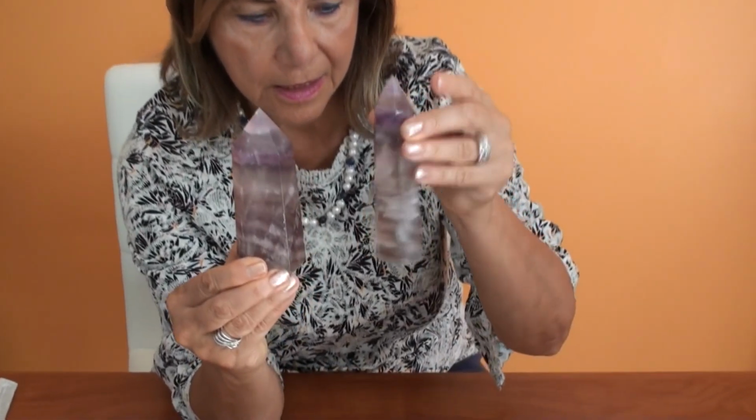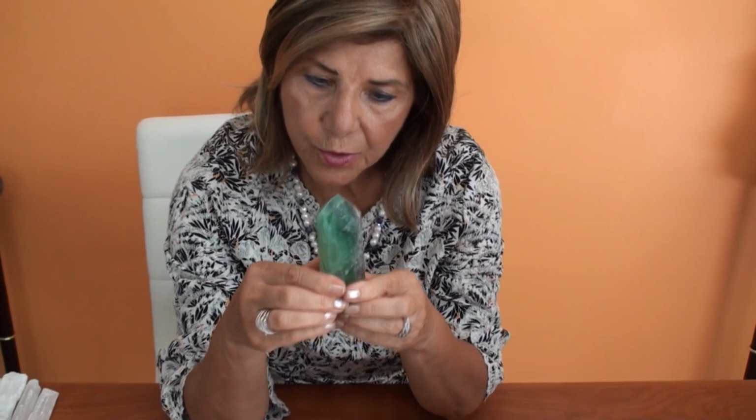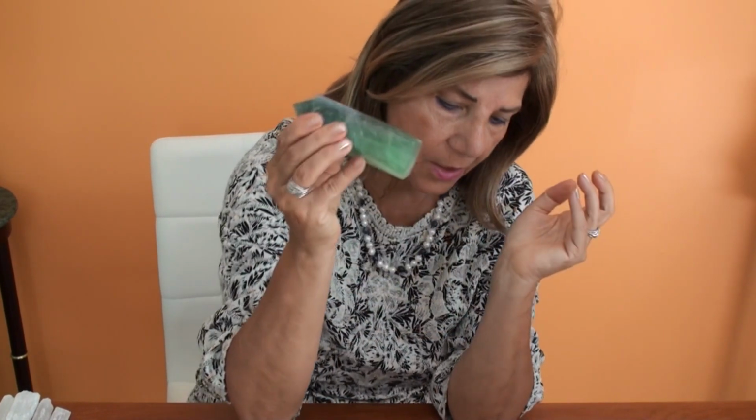Now, what I have also chosen is a bunch of rainbow fluorite. We have rainbows in them. This one shows it really well. It's banded. And a bunch of green fluorite. And the reason why I chose fluorite, green fluorite, it carries mental clarity and focus, abundance and prosperity. So it connects to the mental body. And on behalf of all of us, we're going to use these.